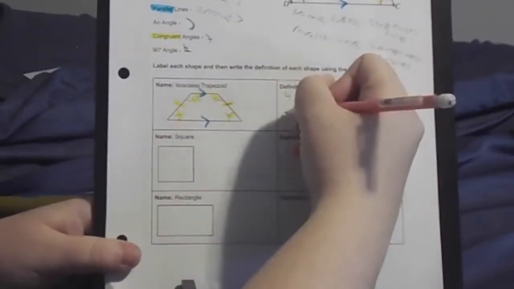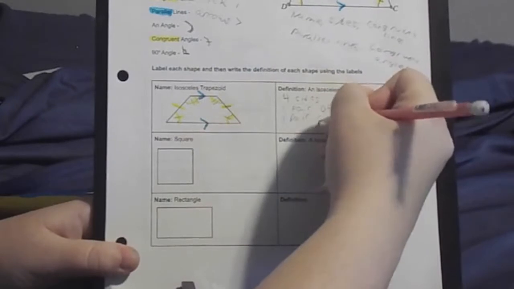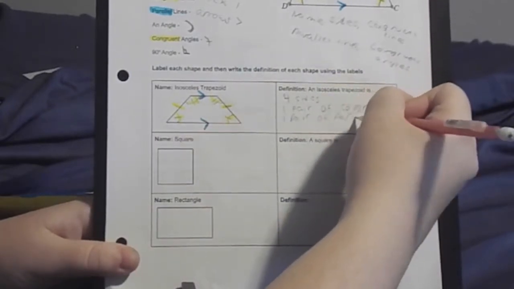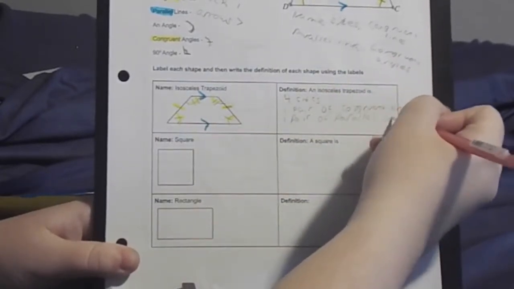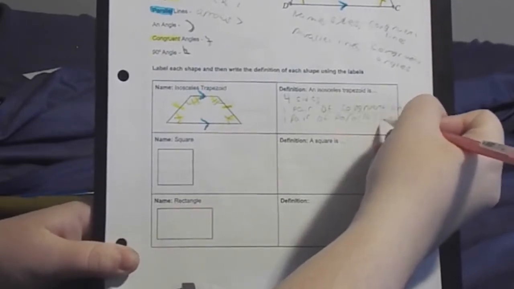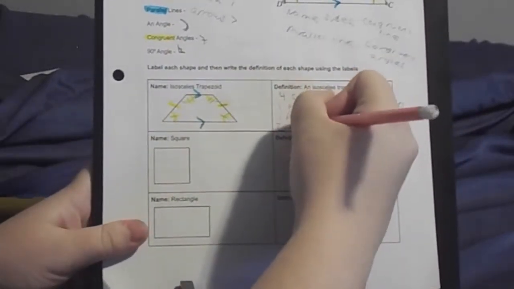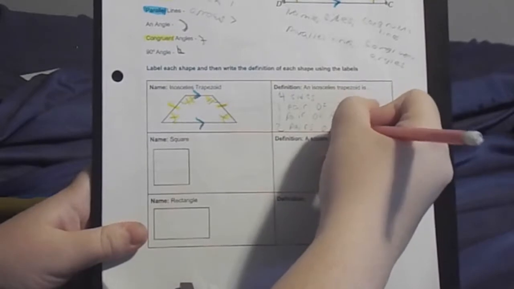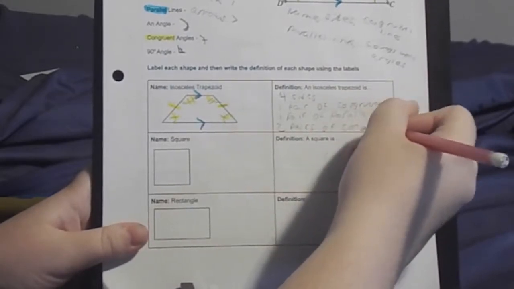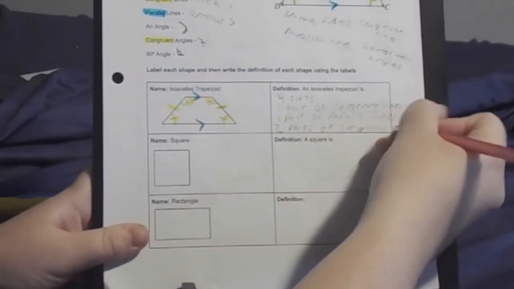Next is parallel lines, and we do have 1 set of parallel. So 1 pair of parallel lines. And then next is congruent angles. Well, here's a pair, because these both have 1 tick through them. And here's another pair, because these both have 2 ticks through them. So I have 2 pairs of congruent angles.